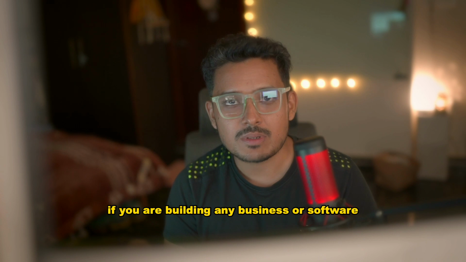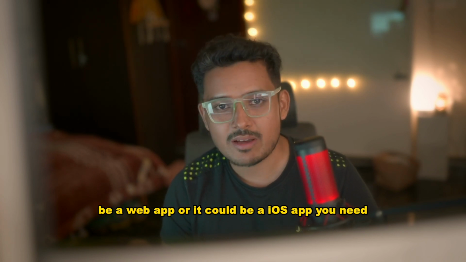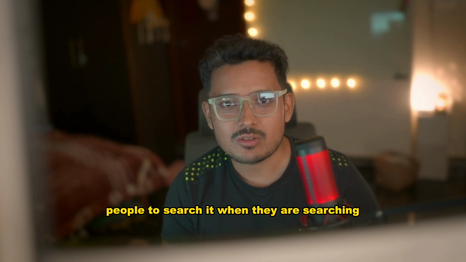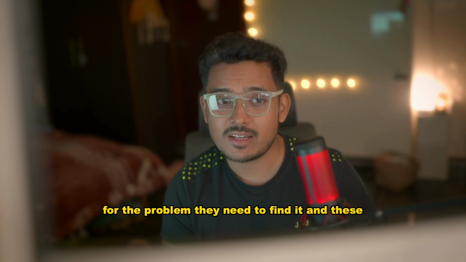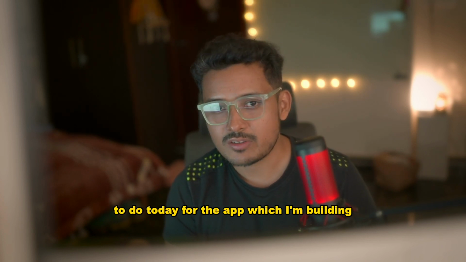So if you are building any business or software business, if you're building an app, it could be a web app or it could be an iOS app, you need people to search it. When they are searching for the problem, they need to find it, and these are called keywords. And that's what I'm going to do today for the app which I'm building.